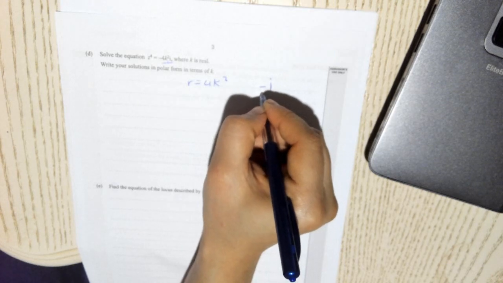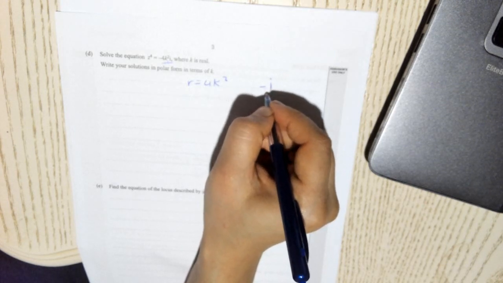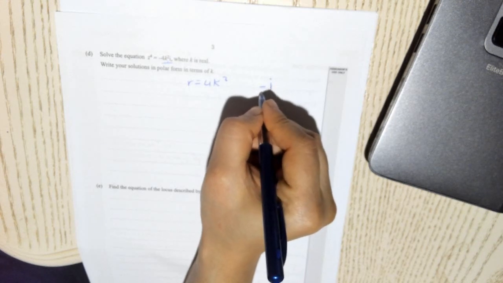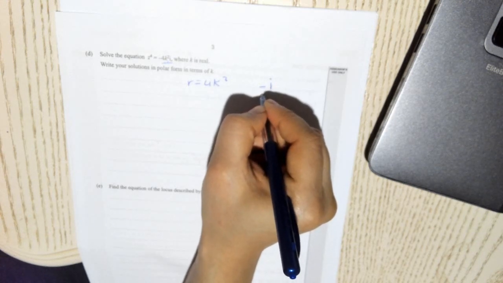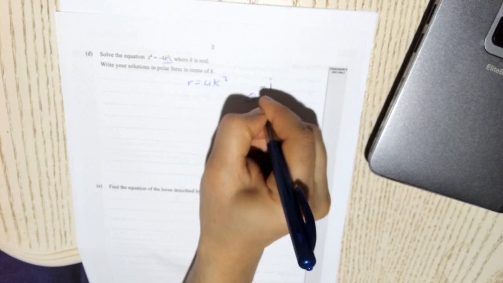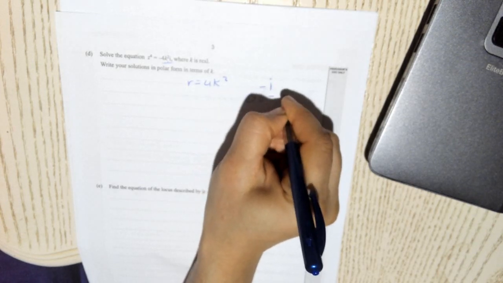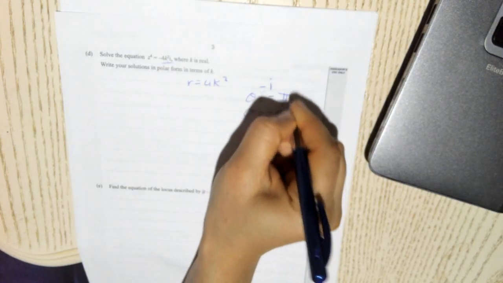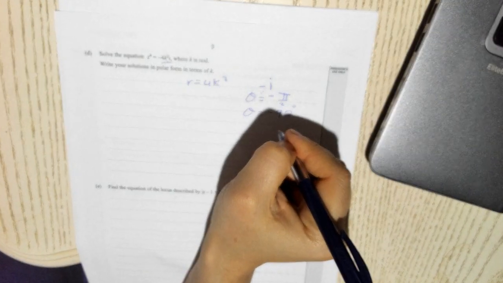You need to find a theta such that the sine of that theta is negative 1, but the cosine of the theta is 0, and that would be negative pi over 2, or theta is negative 90. It's up to you which one you would use. I always like to work with the degrees.